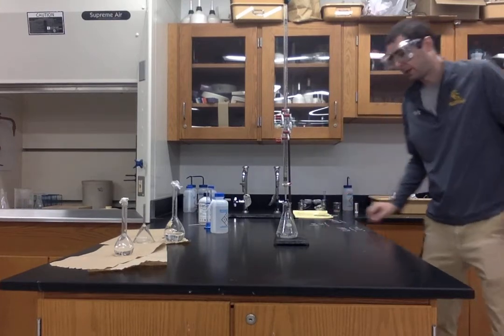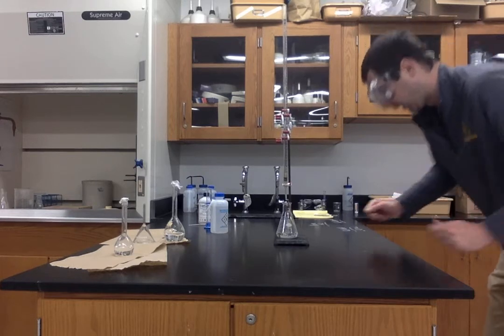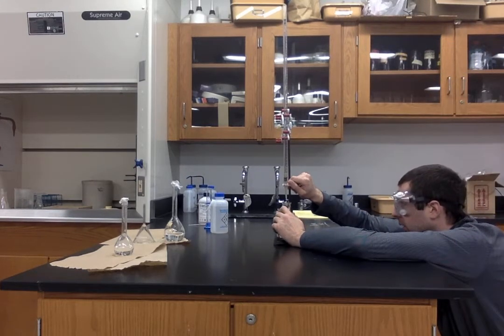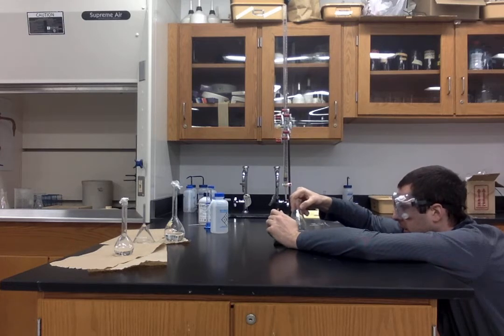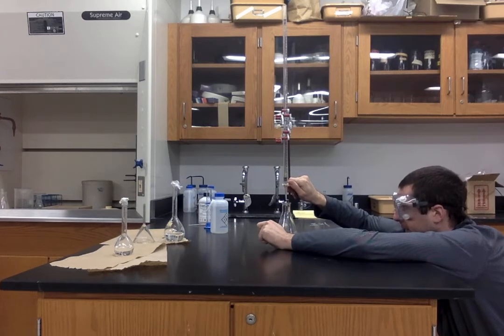So now I really have to be careful because we're getting close. You can see I'm letting out the sodium hydroxide dropwise, just a handful of drops at a time.